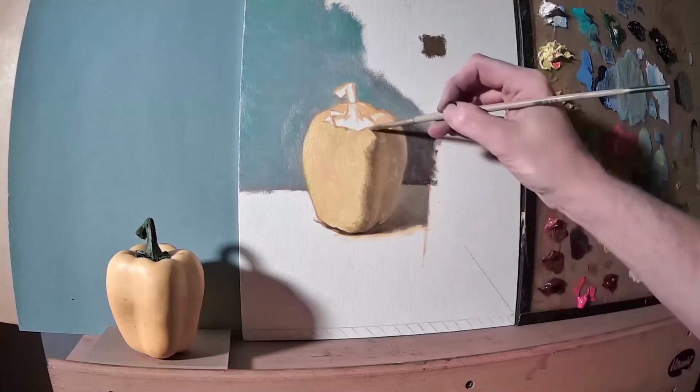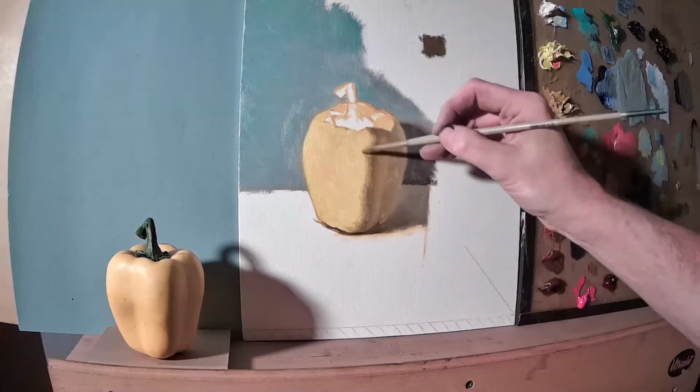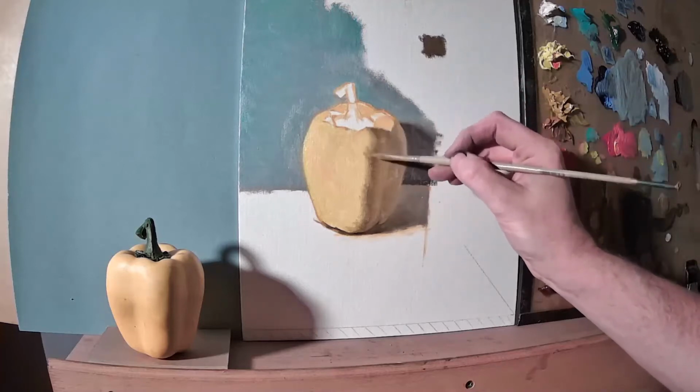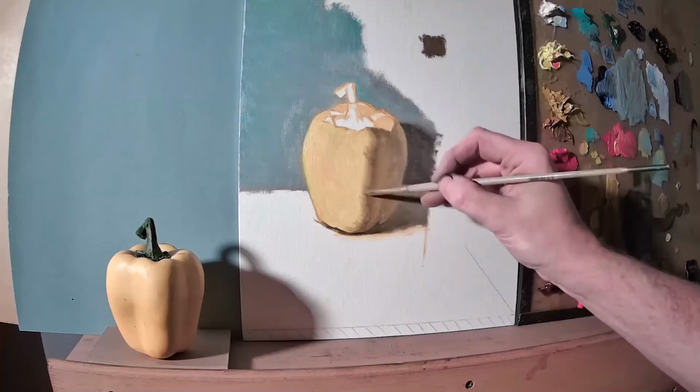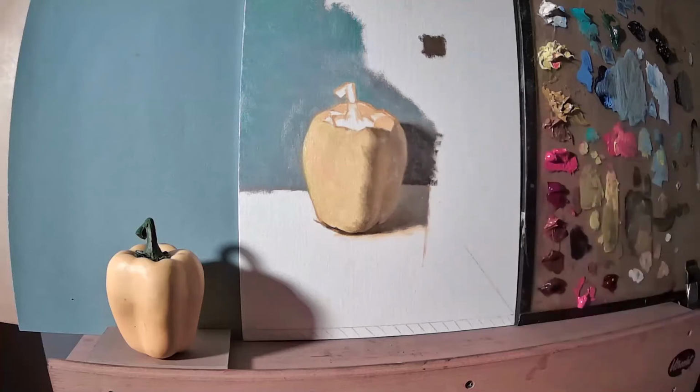So it's going to be a clear division of planes, but nevertheless, there's going to be a soft transition. Now, some transitions are harder than others, some are softer than others, but it shouldn't be an abrupt, papery edge.